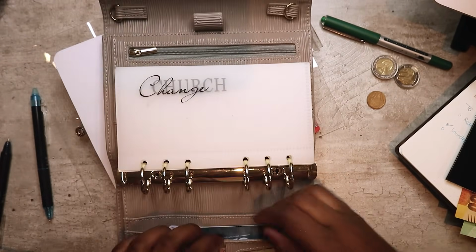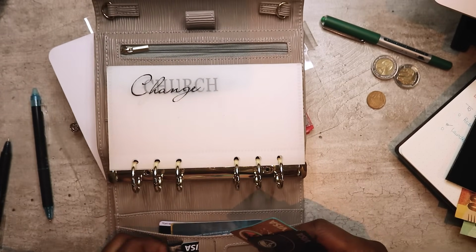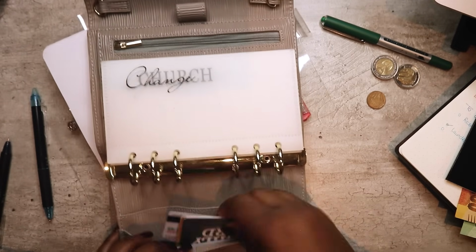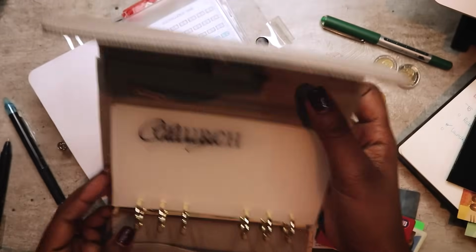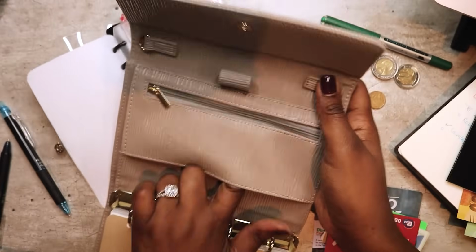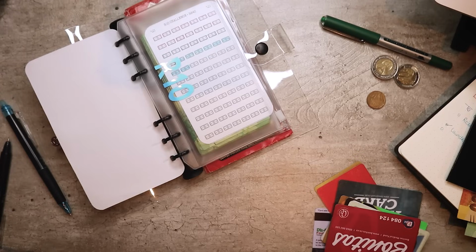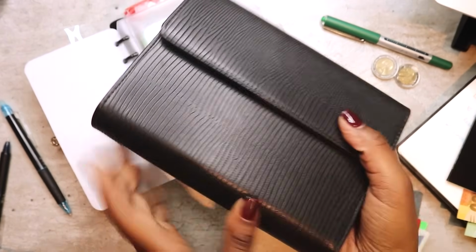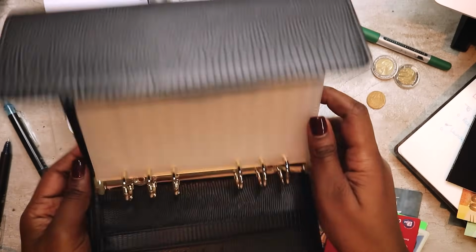Okay, let me pull out my driver's license and my bank cards, and then the other card. Okay, I think I have pulled everything out. So I'll put this one aside. I've got this black one. So as you can see, the texture is just a little bit different. I kind of like it. So I'll be using this one. Yes, black is beautiful.